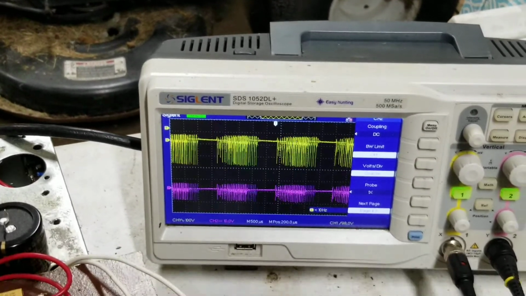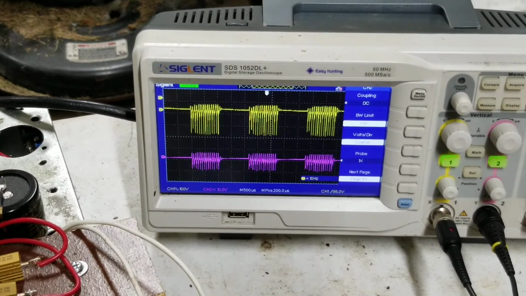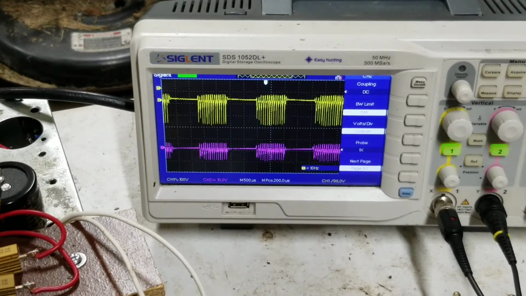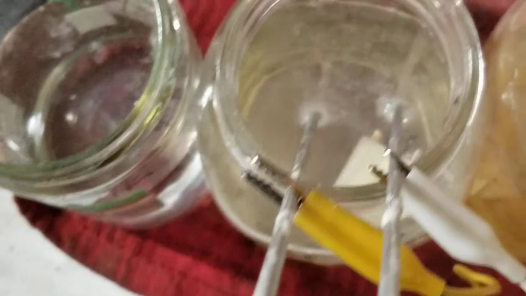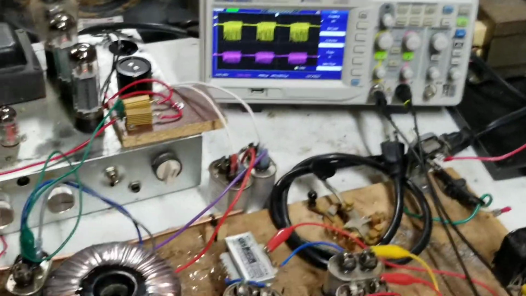Yeah, my pots are a little funky. So, I don't know. To be continued.